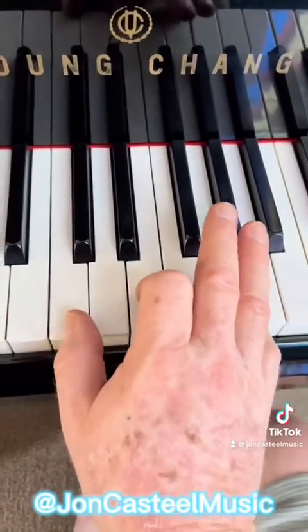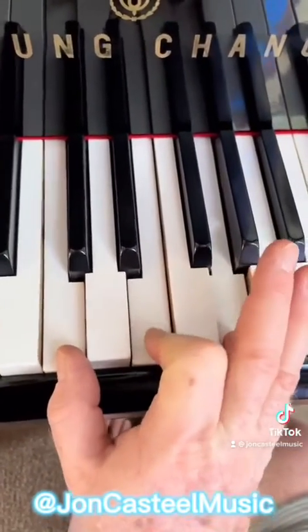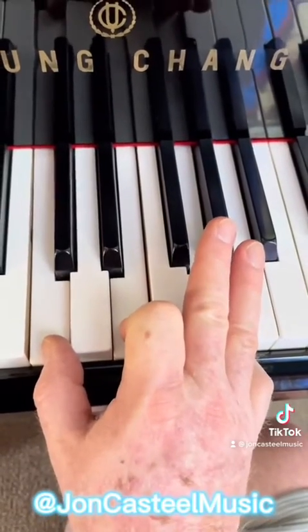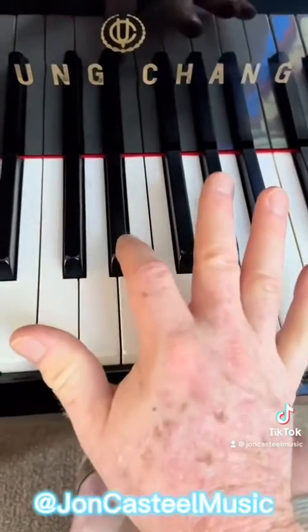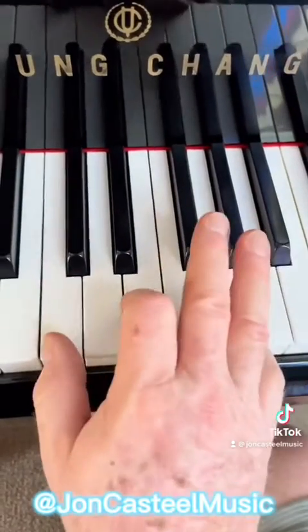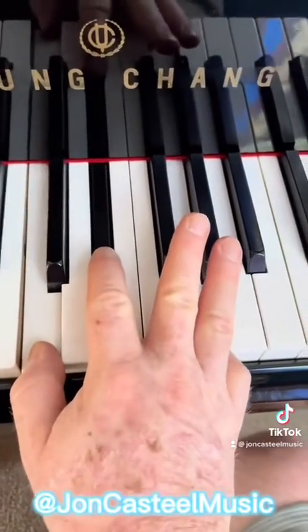Same thing with the C chord. This is a C major chord. In order to make it a C minor, we just go right there because it's 1, 2, 3, 1, 2, 3, 4. C major, C minor.